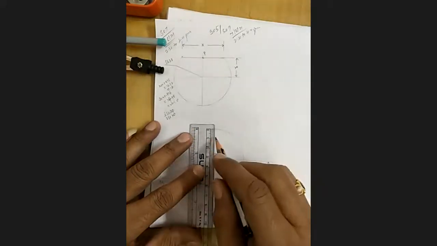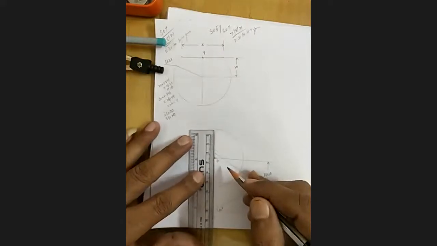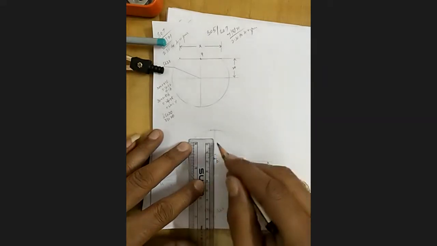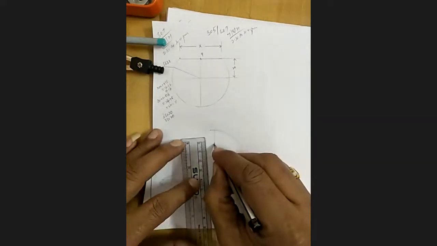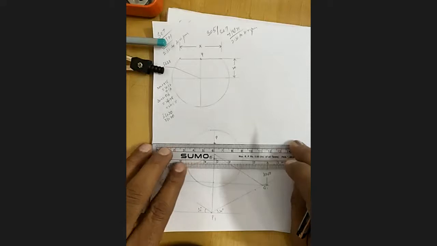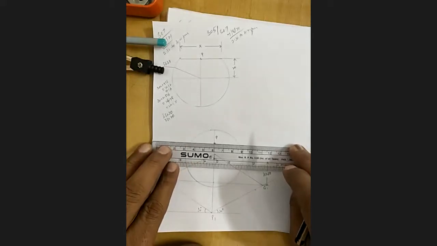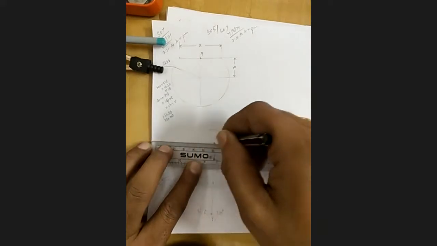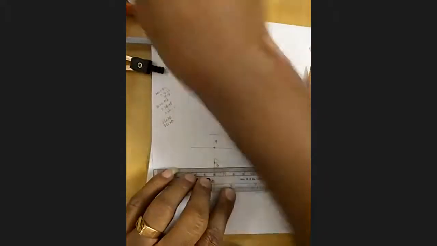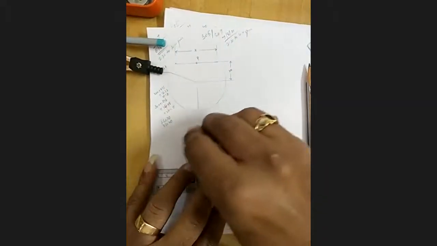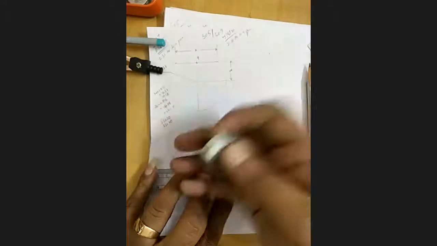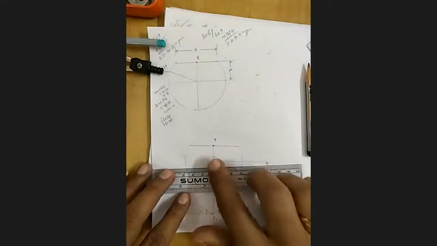See this line, I will continue. So from here I am measuring 16. See, 15, this is 16. So this is the point. Say this as P. Draw the horizontal line. See this. Draw this horizontal line. Erase this because this is not a portion which is there. It is a cut portion, right? First you have to draw a complete circle. Now the cut portion. Now listen carefully.